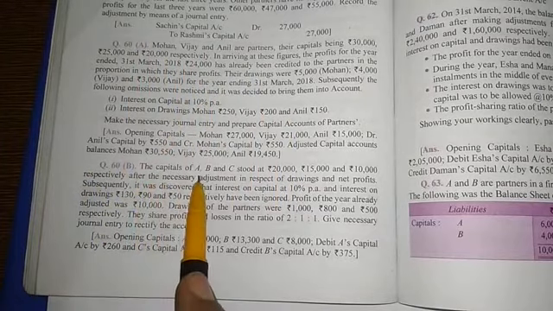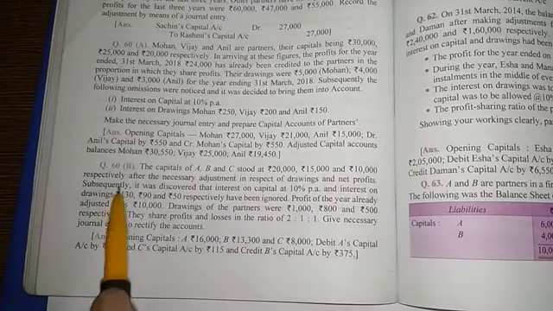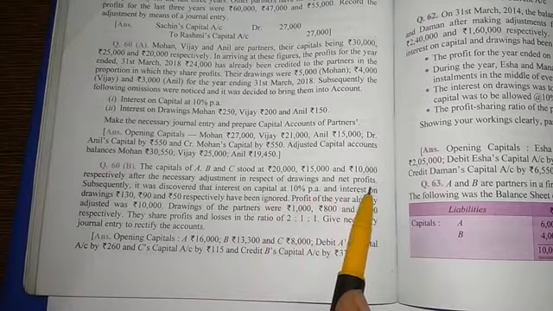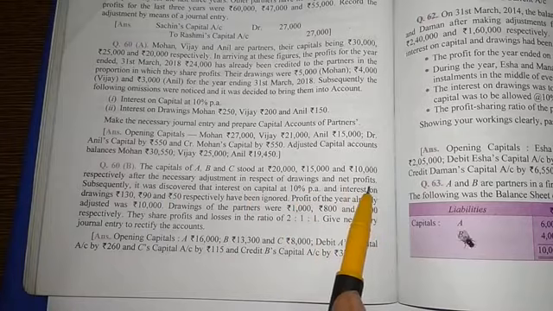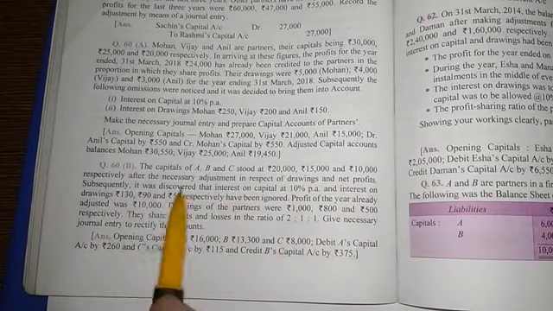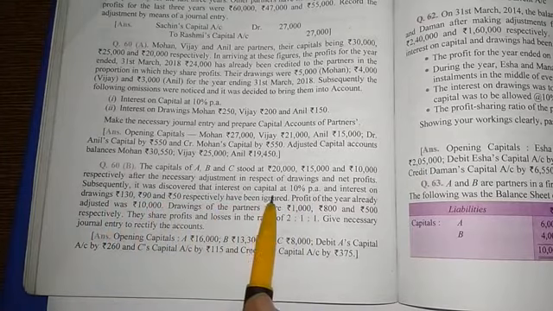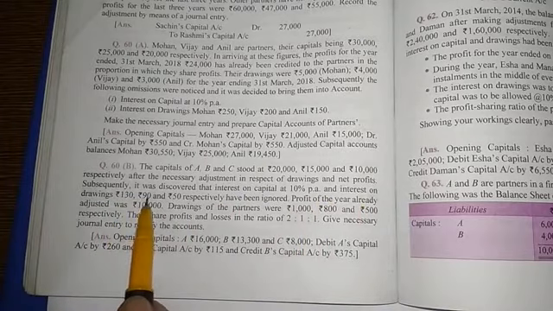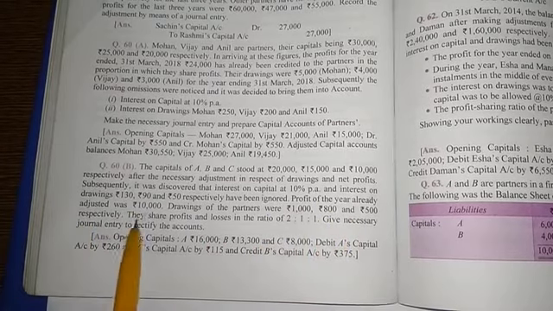The capital of A, B and C stood at 20,000, 15,000, 10,000 respectively after the necessary adjustment in respect of drawing and net profit. So this is coming after the adjustment of drawing and profit. Then subsequently it was discovered that interest on capital at the rate of 10% per annum and interest on drawing 130, 90, 50 respectively have been ignored. Profit for the year already adjusted was rupees 10,000.